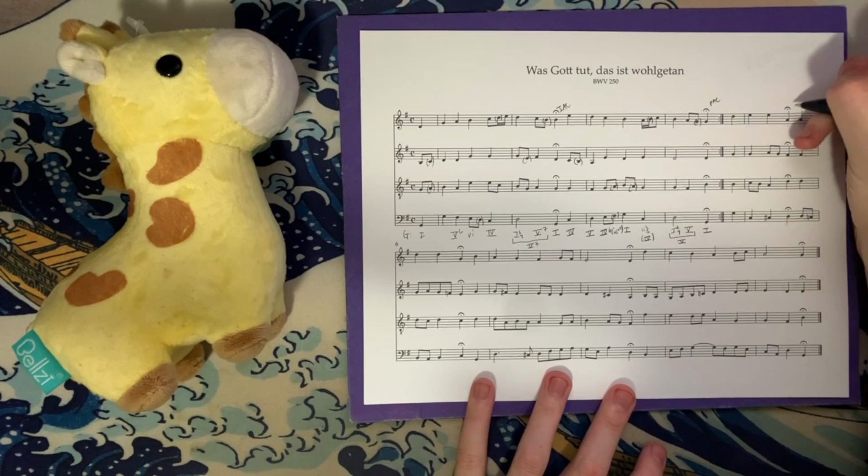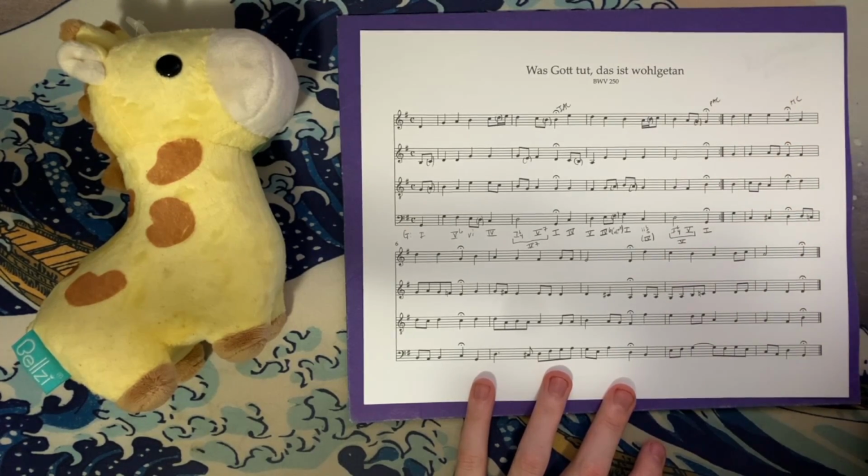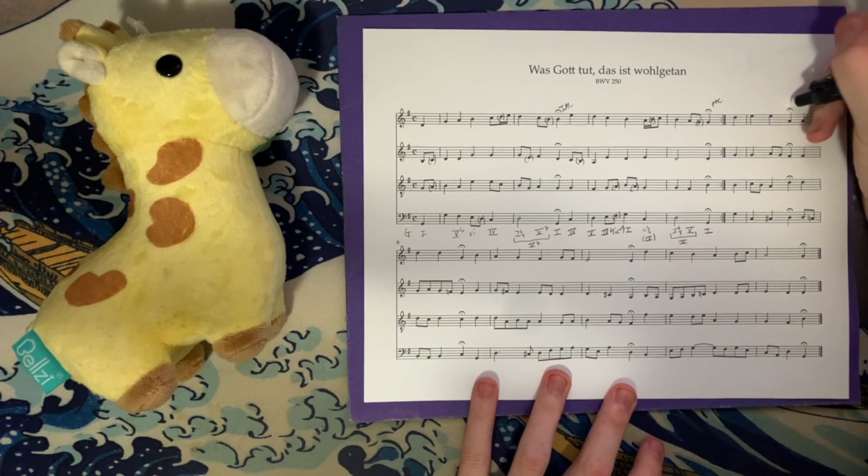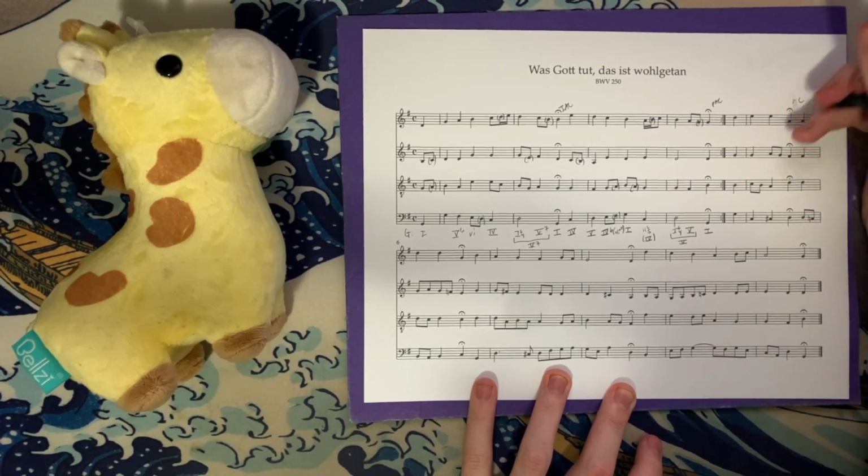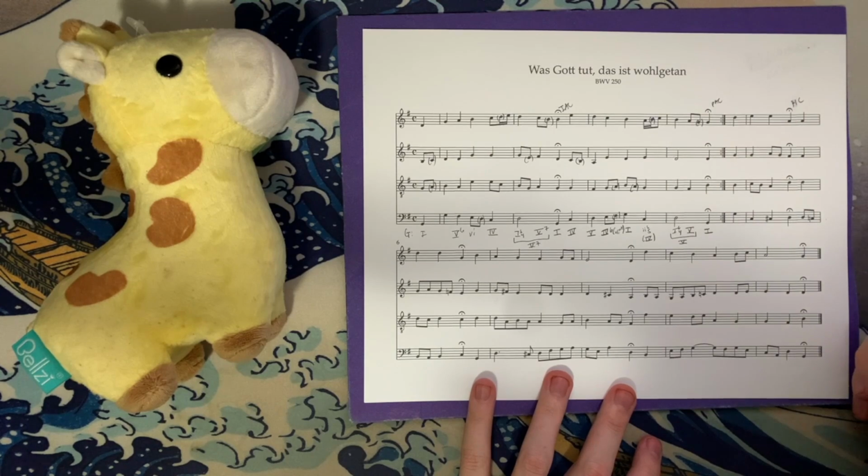Looking ahead, we have somewhat of an ambiguous phrase. I have it analyzed as a half cadence in the key of G major because that's what it sounds like to me. It ends on a 5 chord with the 5th of the chord in the melody as well, all arguments in favor of it being a half cadence. But there might be an argument that what we have here is an imperfect authentic cadence in the key of D major. I don't think that's what's happening though.